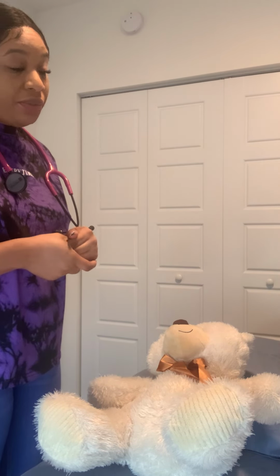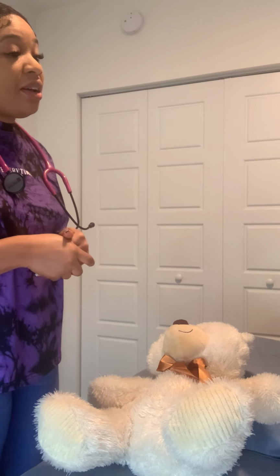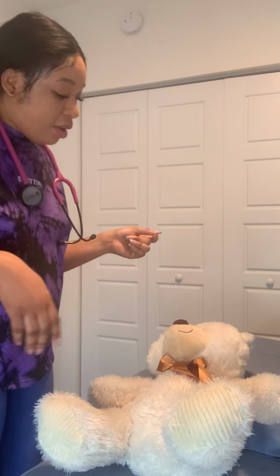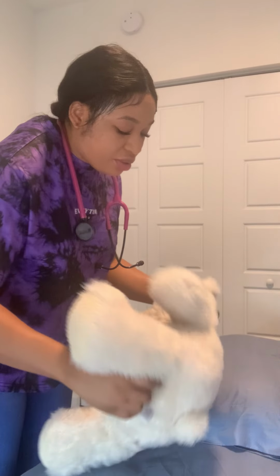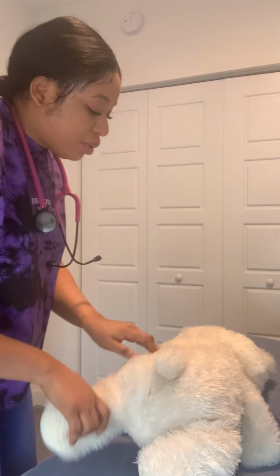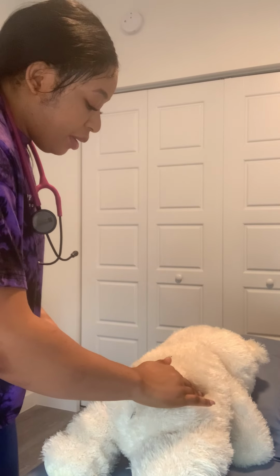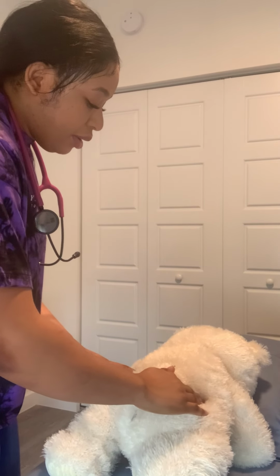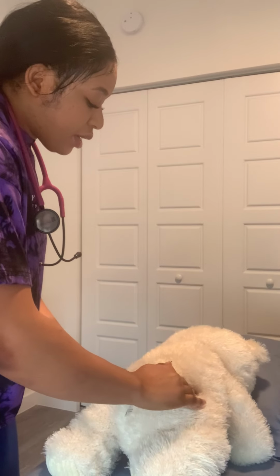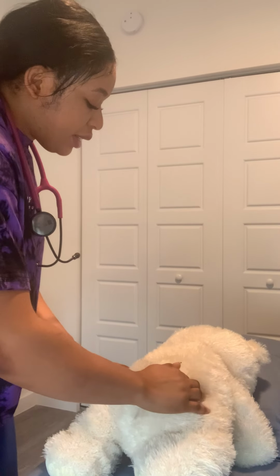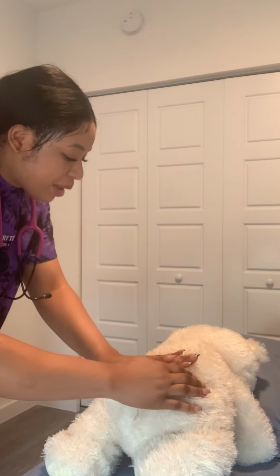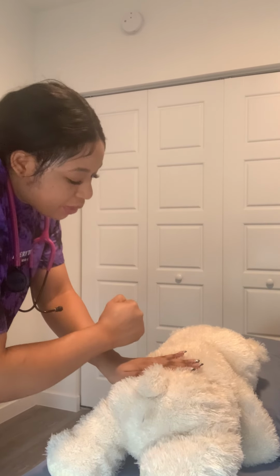And then lastly, we're going to check for the costovertebral angle on my patient. This is usually located below the 12th rib at the back. So I'm just going to feel for it. Check for any form of discomfort or tenderness. And I'm also going to put my hand and slap on it.